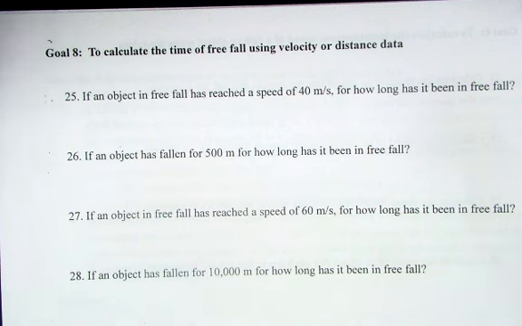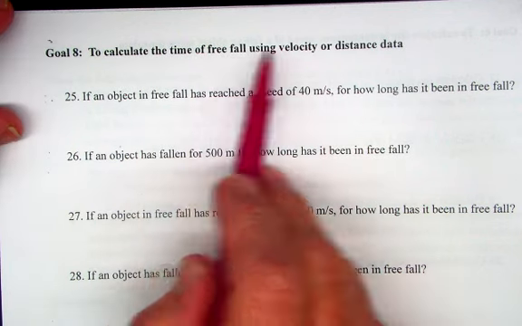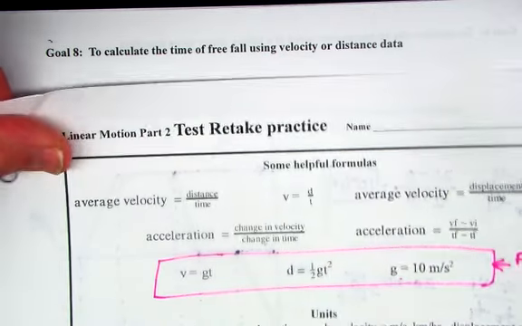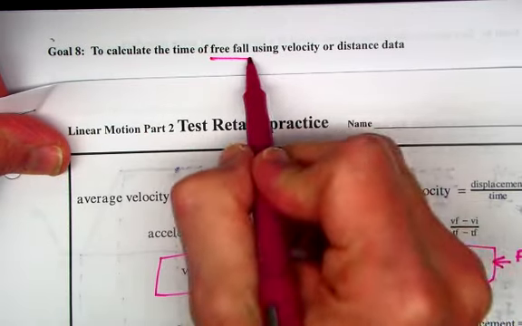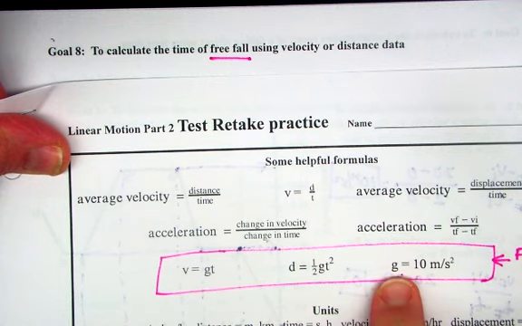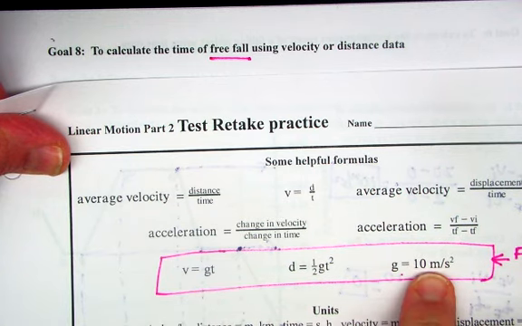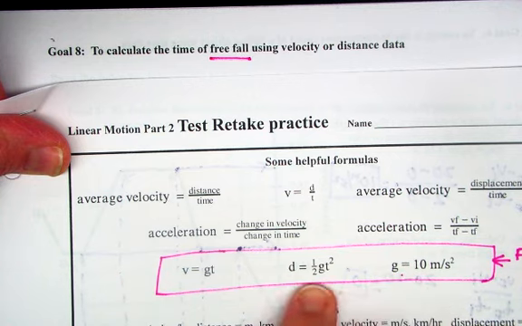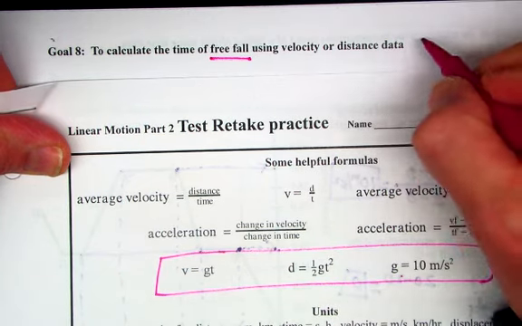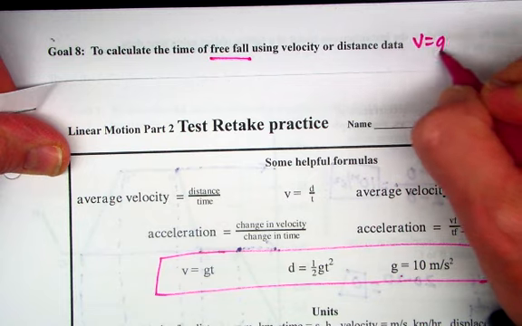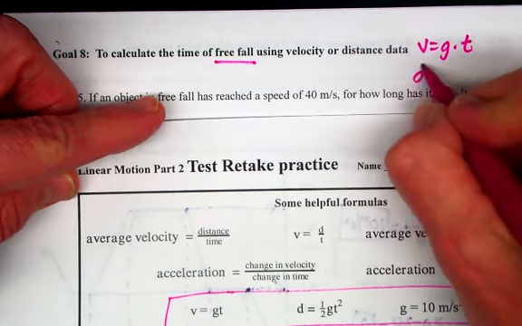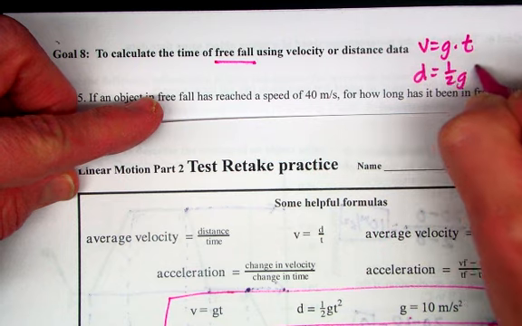In this video, we're going to calculate the time of free fall using velocity or distance data. Remember, when they talk about free fall, that means we're interested in one of these two equations, because g is the acceleration due to gravity, and that's going to be true for any falling object. So we're going to write them up here so we have them handy: v equals g times t, or the other option, which includes distance, d equals 1/2 g t squared.